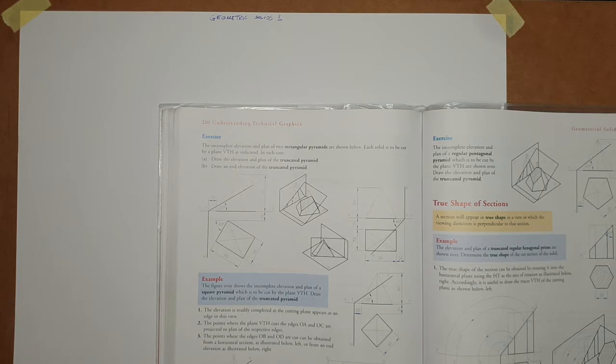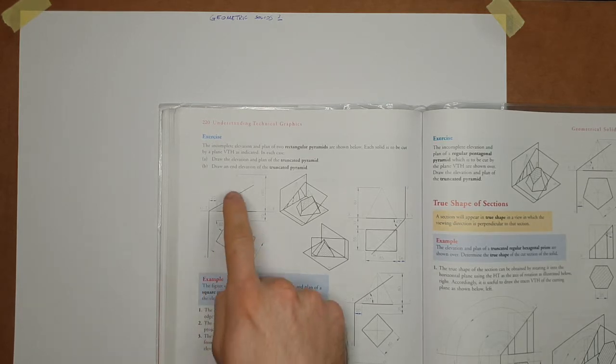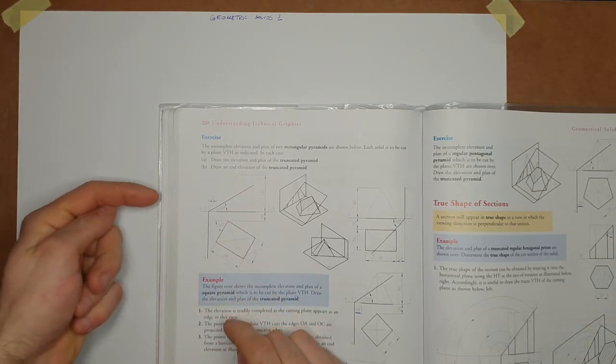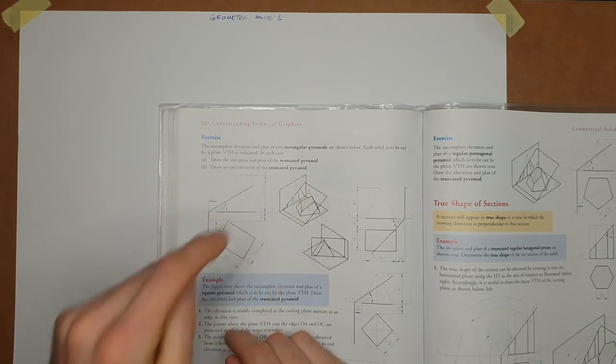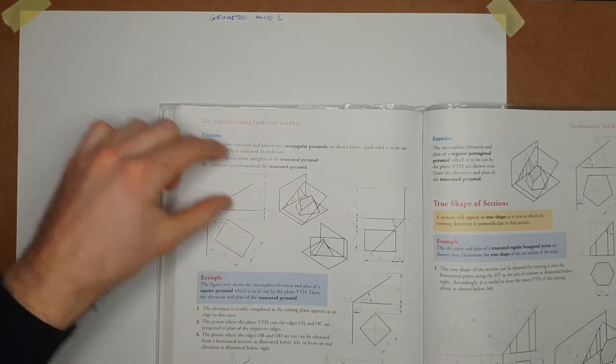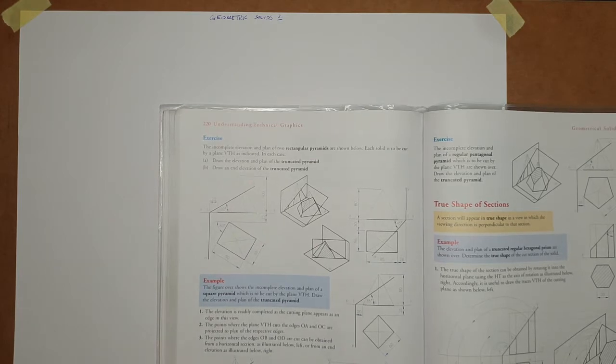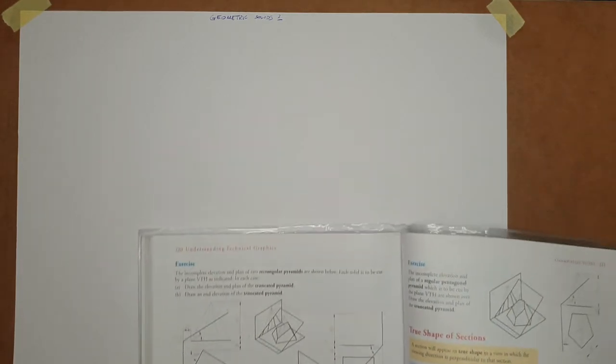What we're being asked in each case is to draw the elevation and plan of the truncated pyramid and draw an end elevation. So I'm going to keep the space on this one. I'll draw the elevation, the plan, and I'll look across, look in from the left, and the view goes on the right. I'm going to start this drawing up in the top left corner of my page. I don't know if I'll fit 2 or 3 onto the same page.